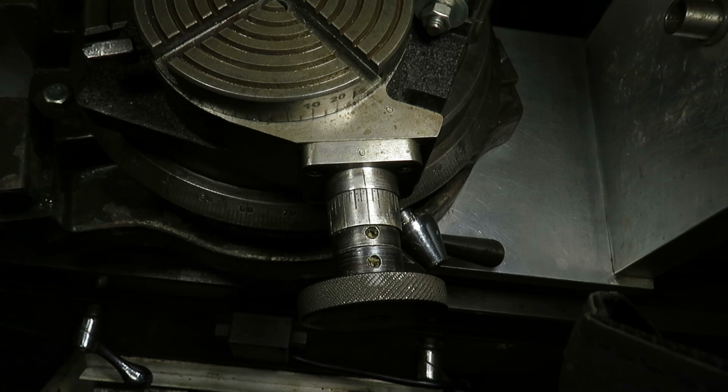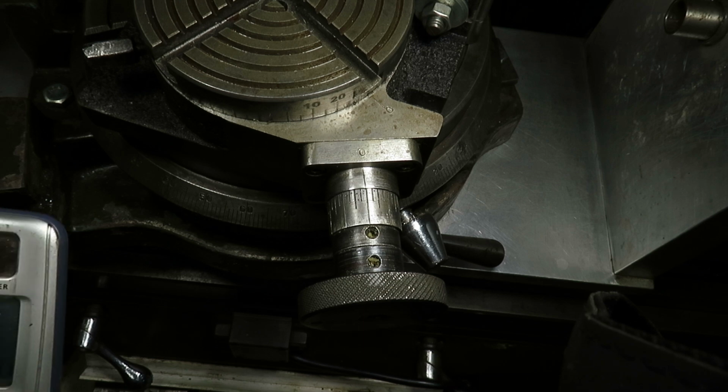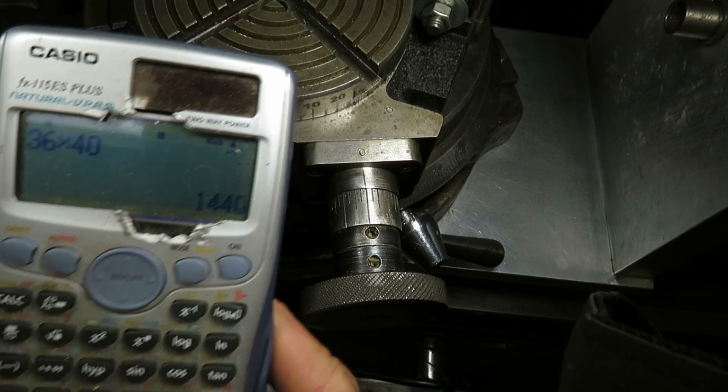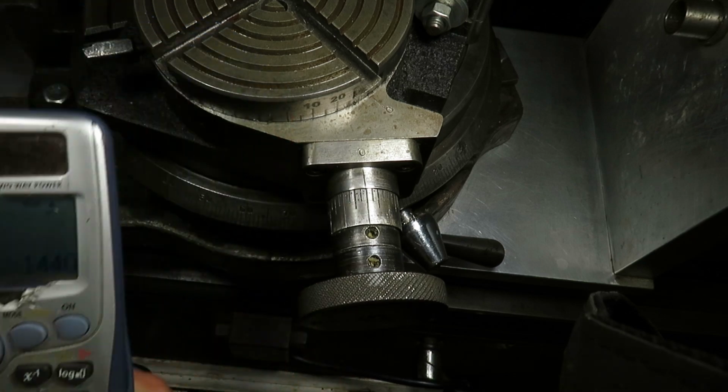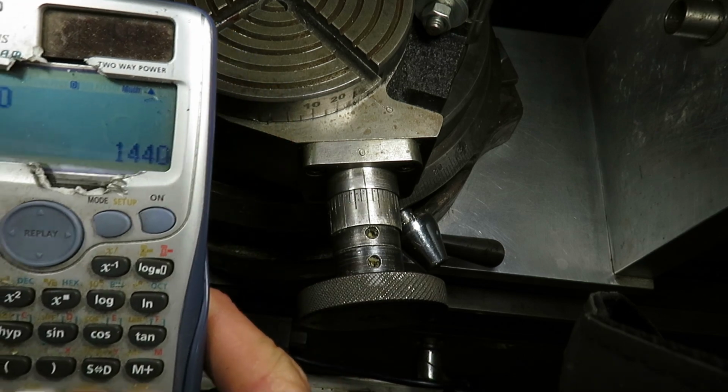Now, think about this for a second. 1 full turn of the table is 360 degrees.